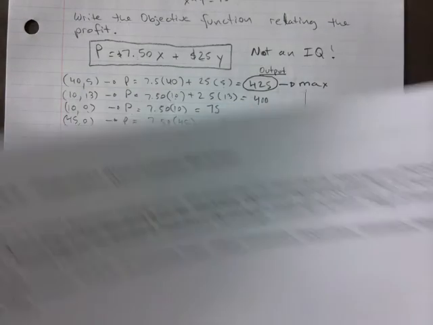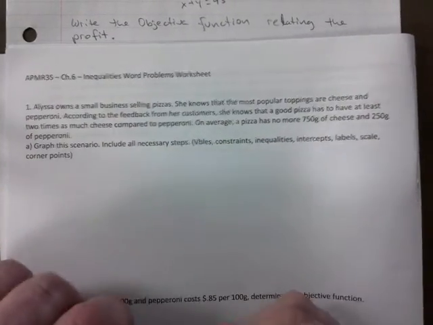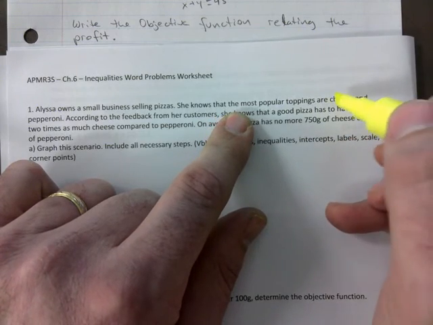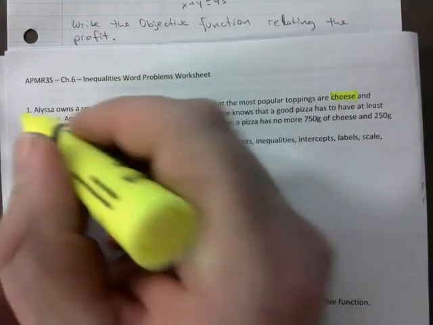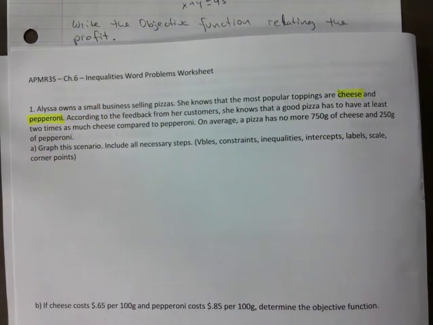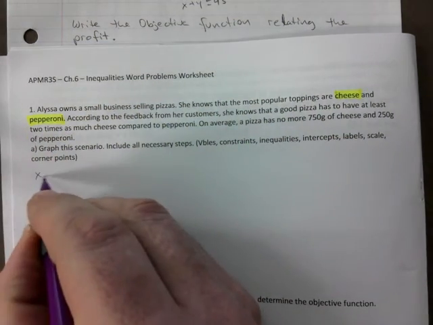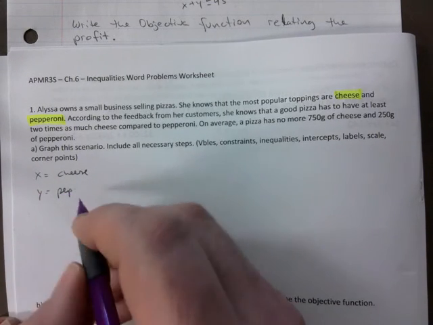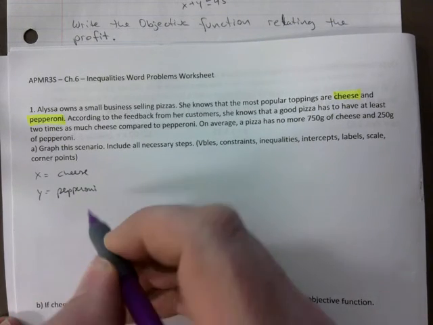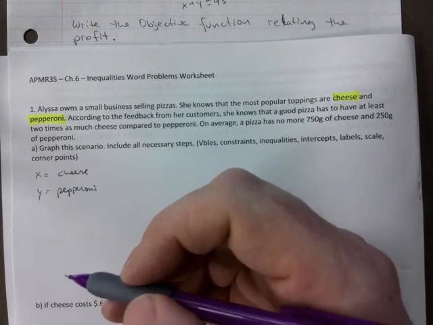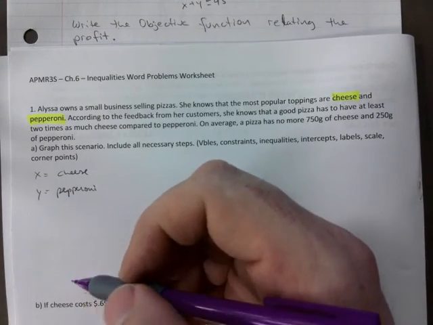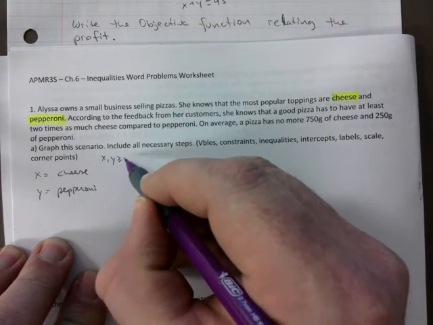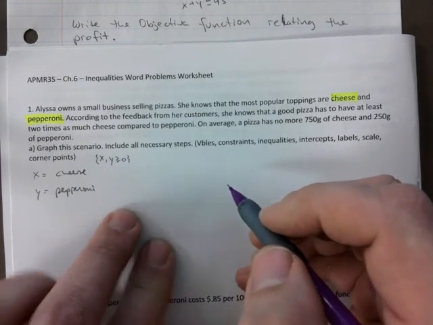No, this is the wrong one. There you go. So yeah, it's a small business selling pizzas. The two toppings would be cheese and pepperoni. I'm sure that most of you, if not all of you, went cheese and pepperoni. We don't know what the variables are: number of cheeses, number of pepperonis. We don't know, so we're going to park that for now. I'm going to make sure that I don't lose half marks.